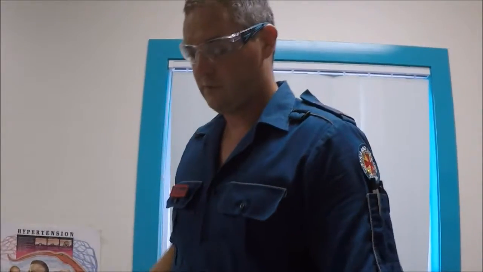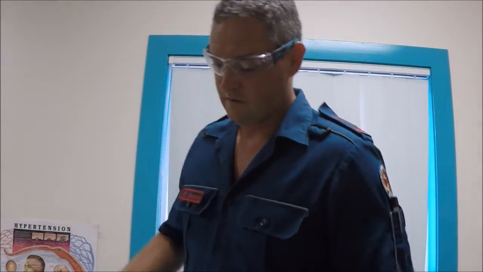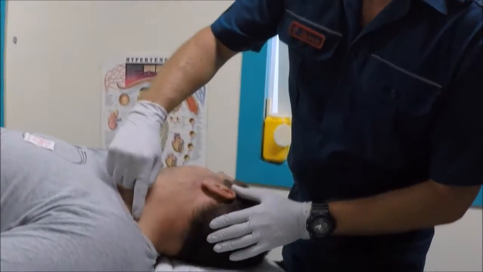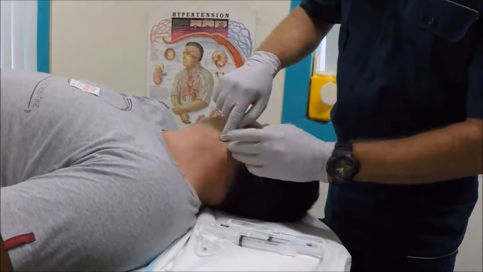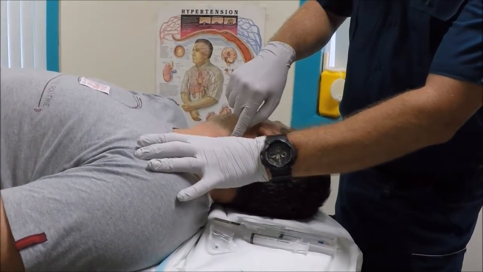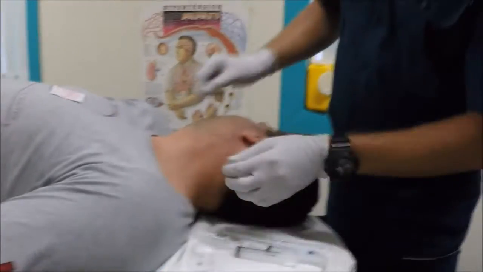Obviously with the availability of IO kits and how readily available and accessible they are, and how people are now trained in IO, someone who has a C-spine precaution would obviously be going for an IO if it was possible. So we can see that in this case Brian's EJ vein runs basically from the angle of his mandible to the medial aspect of his clavicle.